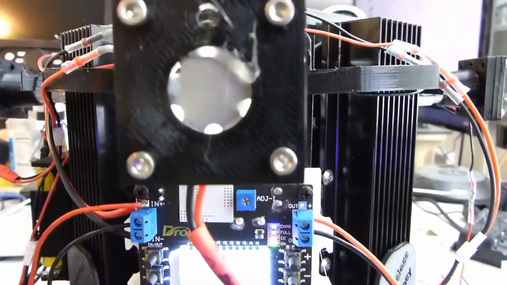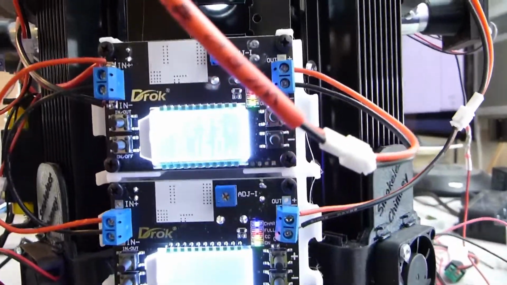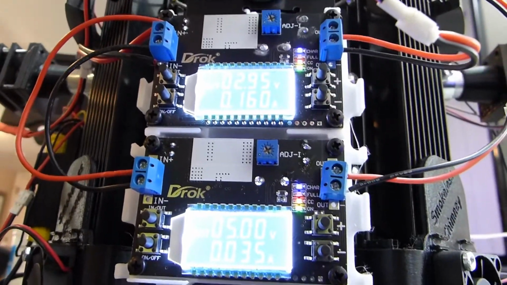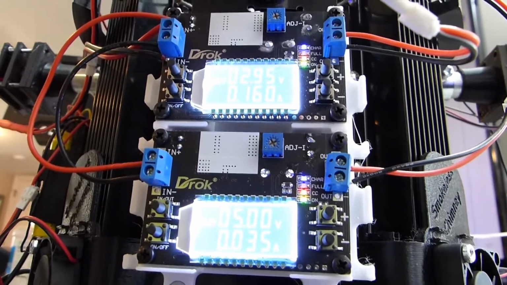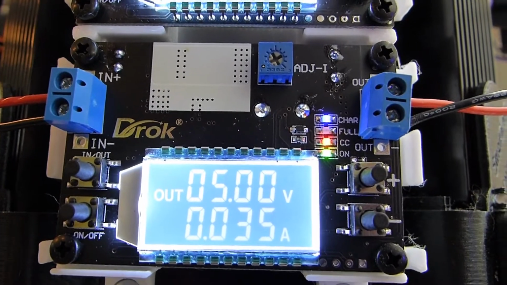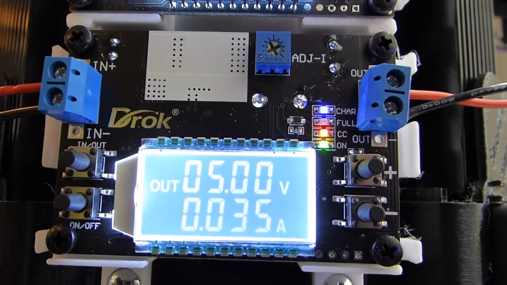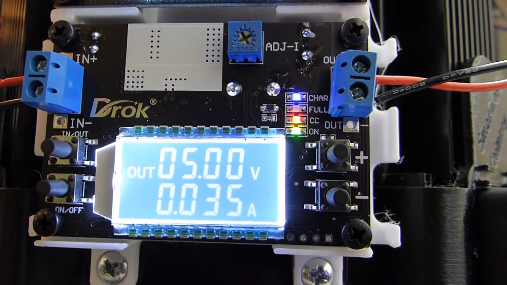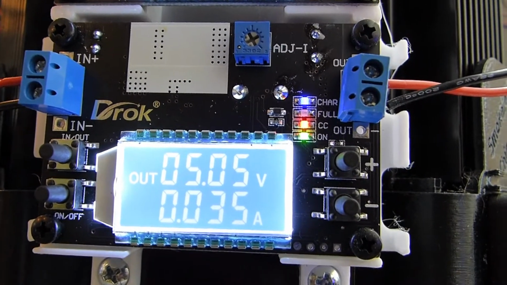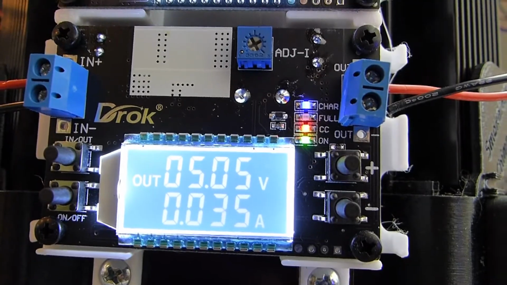There's a lot of stuff in this image. However, what I want you to focus on is these two power supplies. Here we have a power supply setup. Notice the CC light is red. It means it's doing current control. Now this is powering up a laser, which only uses 0.035 amps.